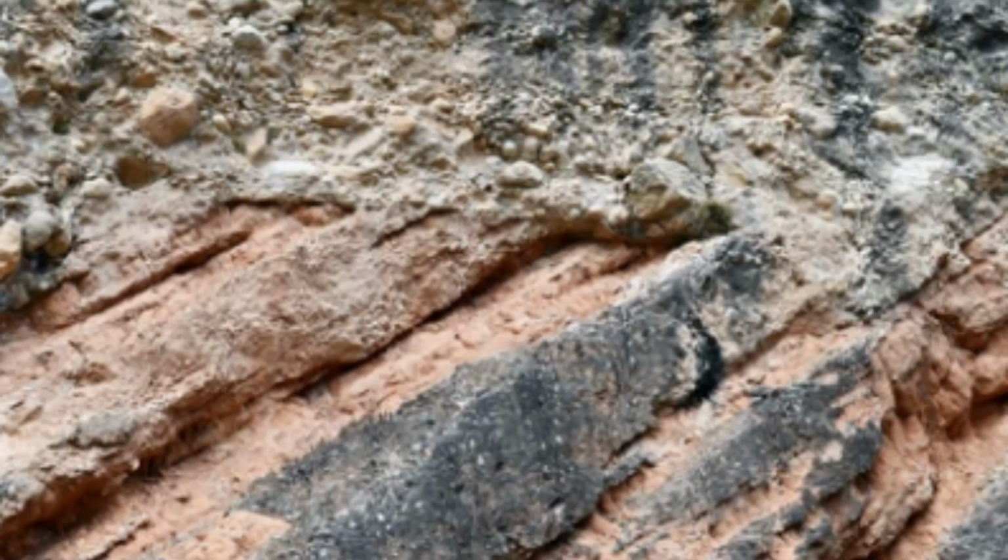How is unconformity formed in geology? Unconformities in geology are formed through a combination of geological processes that interrupt the continuous deposition of sedimentary layers. These processes can occur over vast spans of time and are driven by various factors such as tectonic activity, sea level changes, climate fluctuations, and erosion.